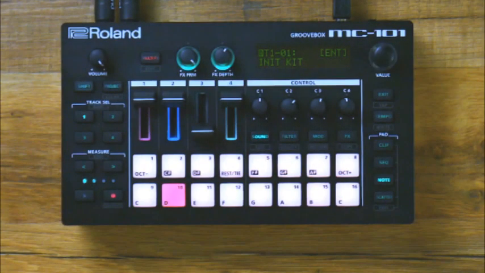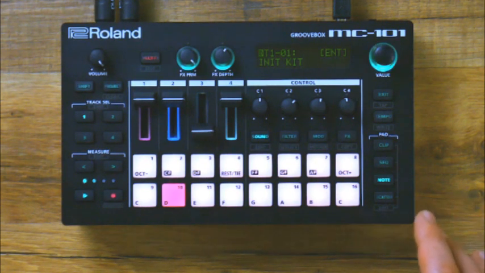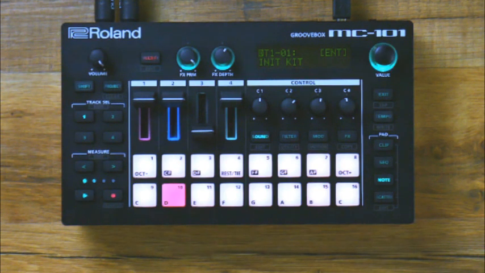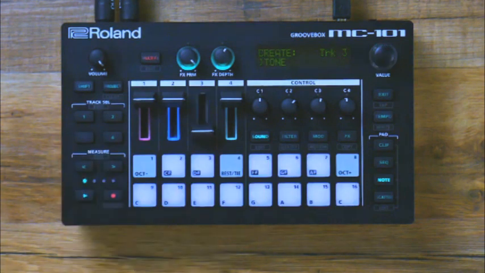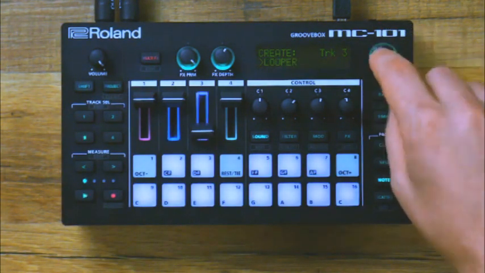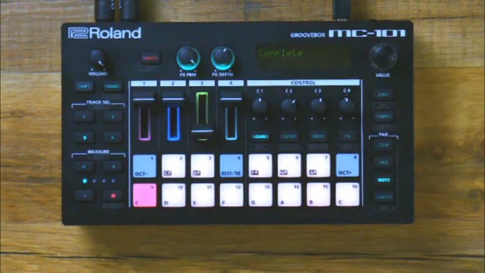The MC-101 uses a track type called looper track. This is really useful for importing different types of audio loops or samples and having them repeat and time stretch with the tempo of the MC-101. So to create one, click an empty track, go to Looper, click in.